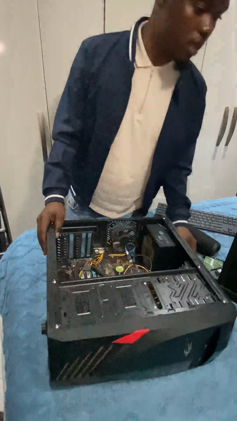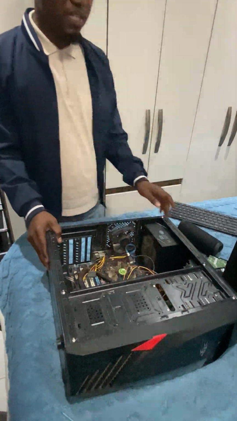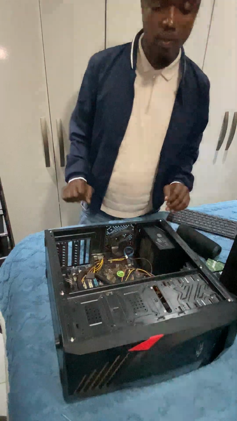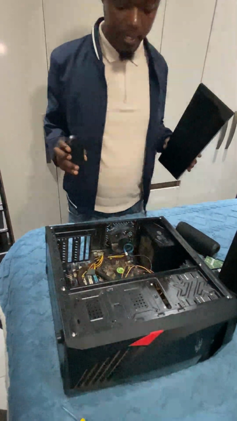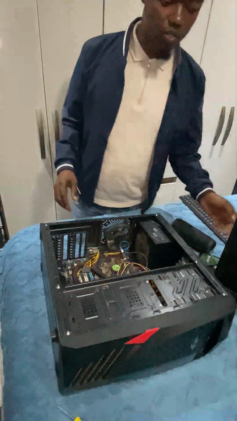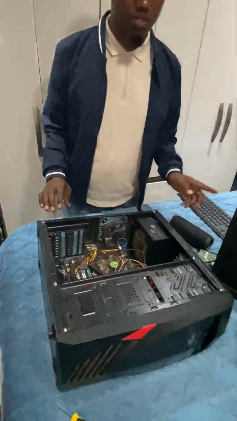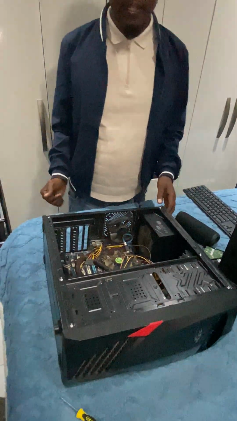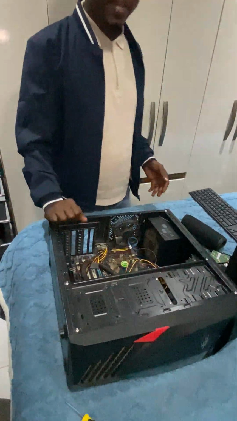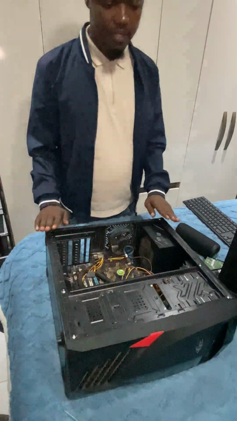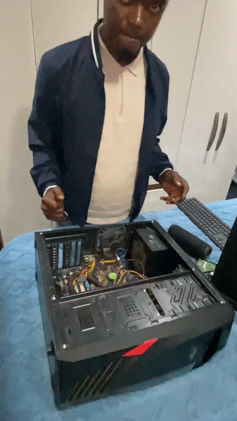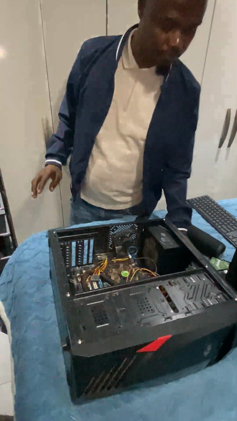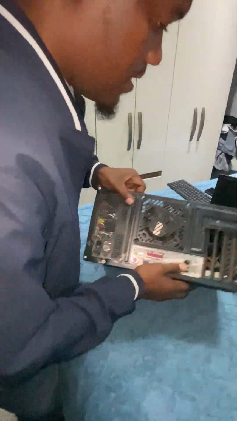Now I'm going to show you how to connect my PC, because I'm done with the PC. I'm going to show you how the monitor will work, as well as the keyboard and the mouse. I'm going to use a VGA because my screen is using VGA. Other screens that are more advanced use HDMI. At the moment I don't have HDMI, so this computer is using VGA.